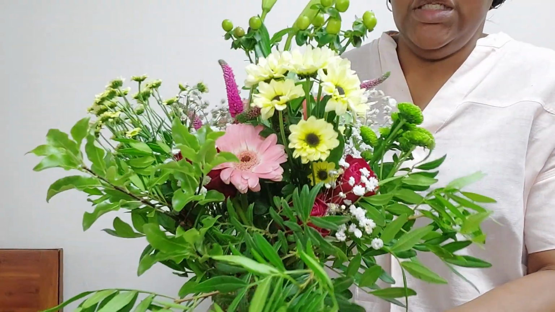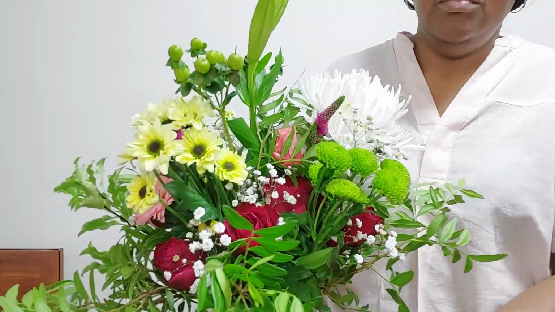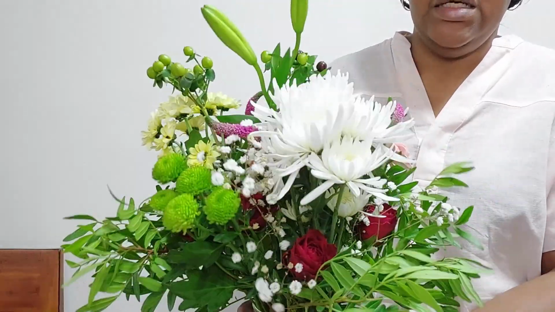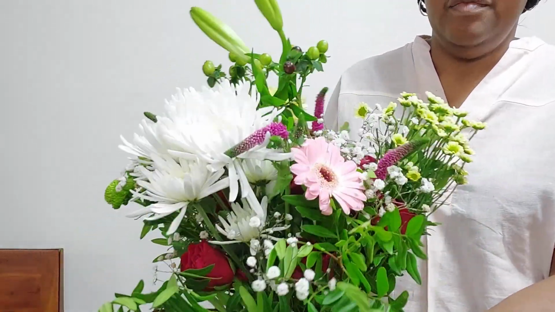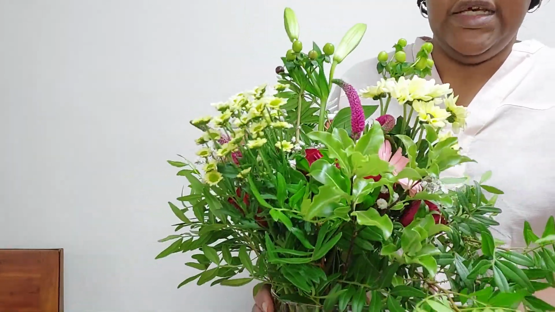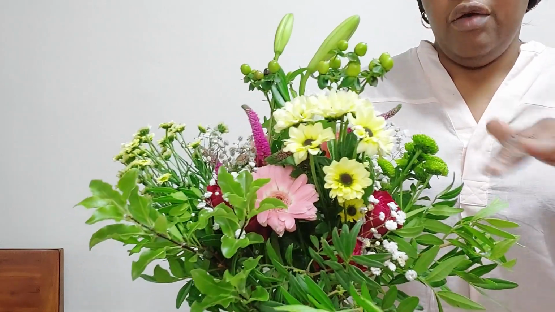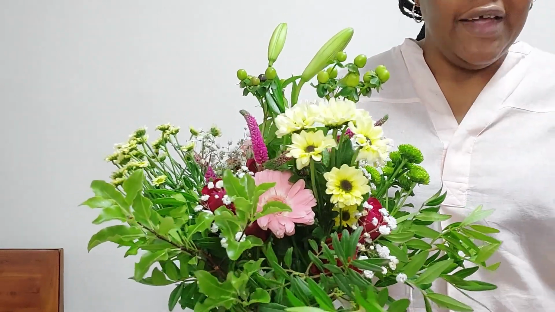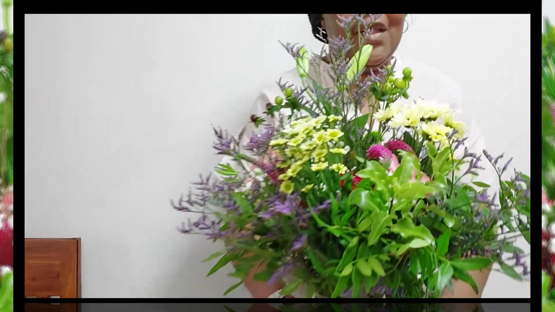So I have put the gypsophila around, and I'm hoping I can see it, and I'm hoping you can, and it's made a difference. Wherever you see it, it adds a difference to the texture that is going on around the arrangement. So one more item to go, I think, and then I'm done. So this is my outcome, my final outcome.